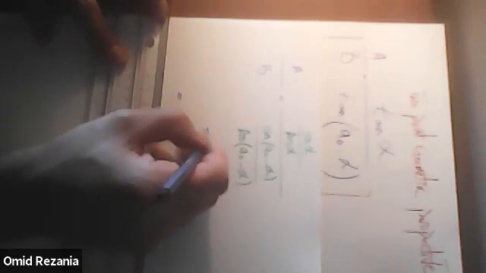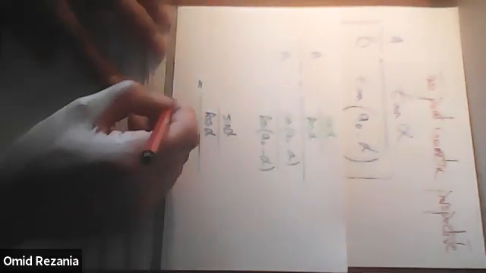Let me write it here: it becomes sine alpha divided by cosine alpha. And what we learned before was this: we call these complementary angles. We said that in a triangle, you remember that? If we have a triangle, I'm going to show you what we did.